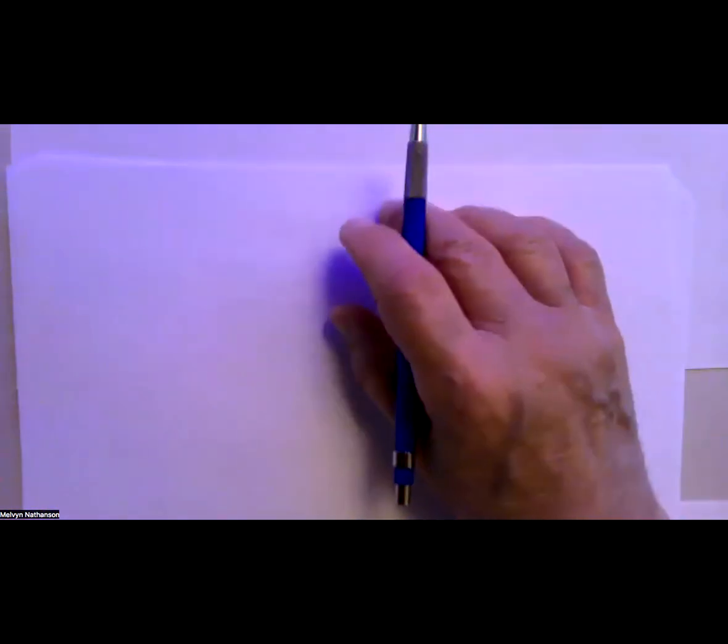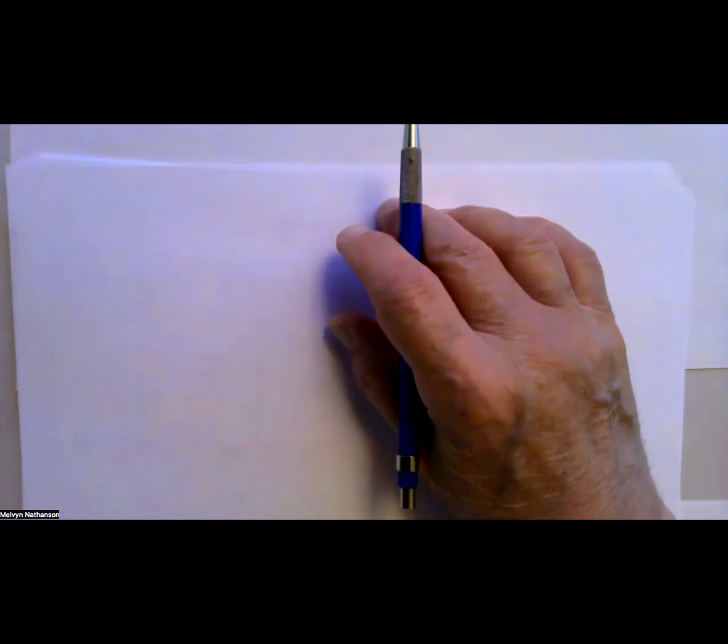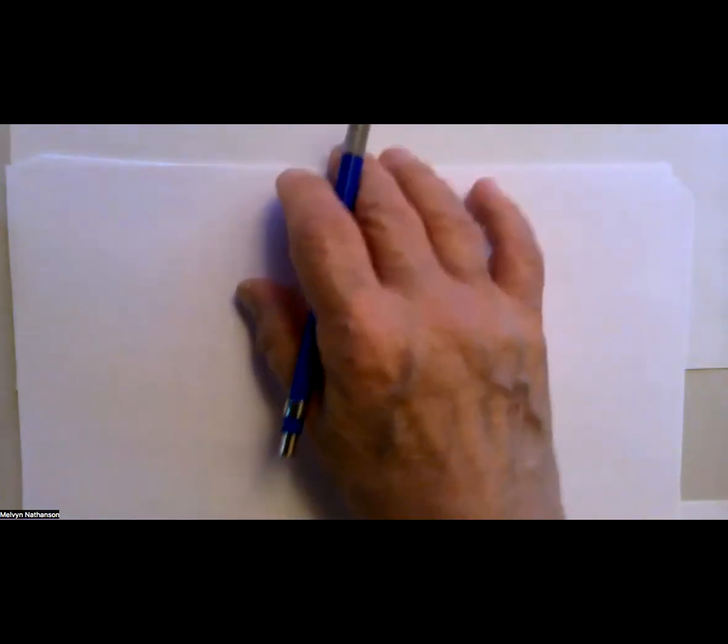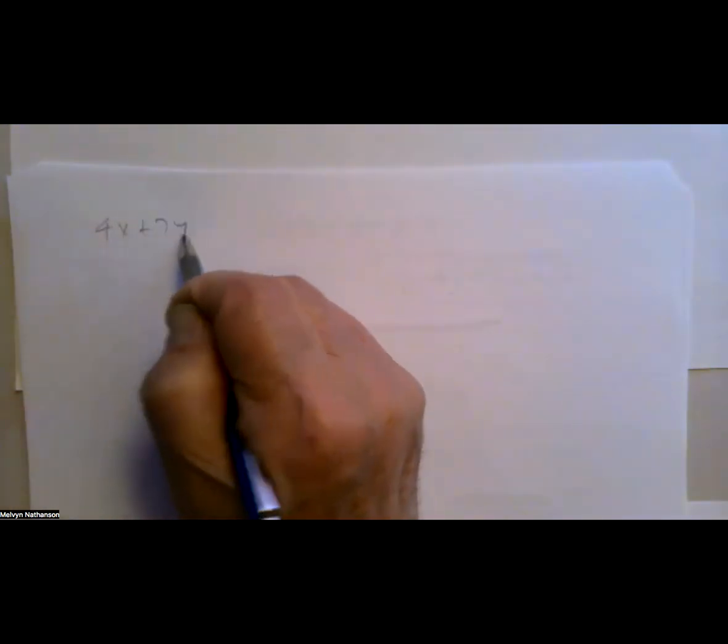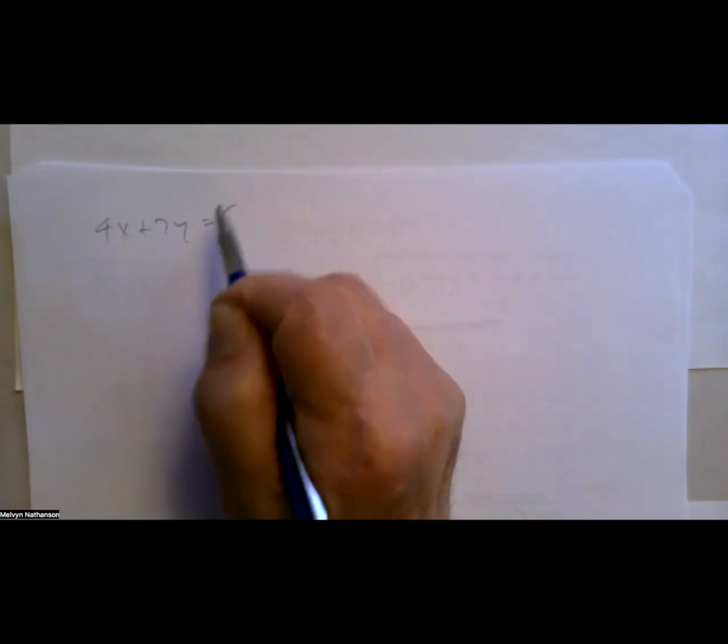And using these rules for adding and multiplying vectors, we have a very elegant way to describe solution spaces of linear equations. So let's go back to the equation we looked at already, 4x plus 7y equals 5.